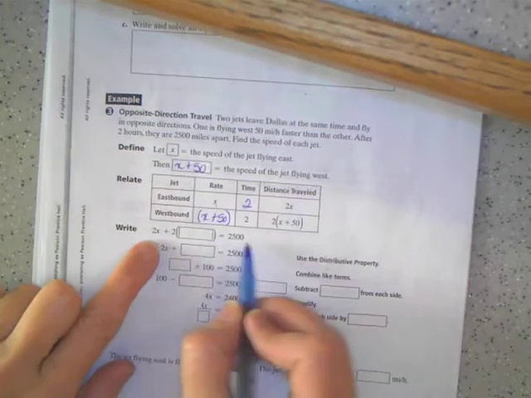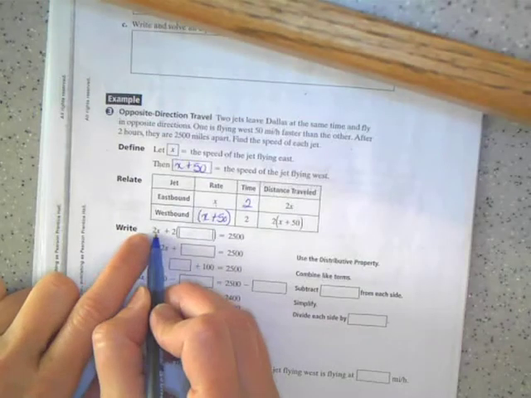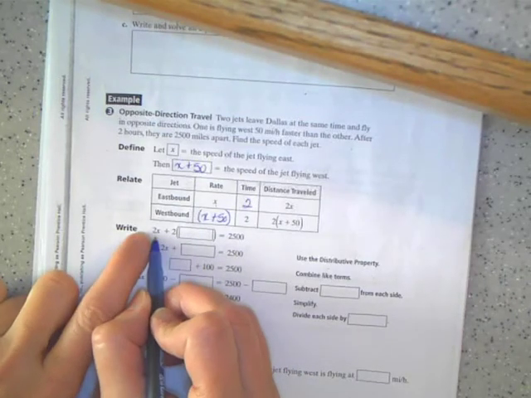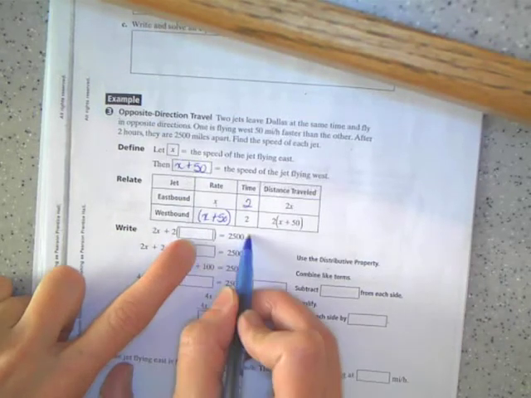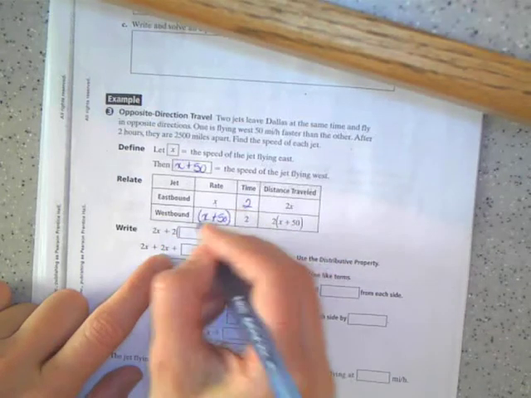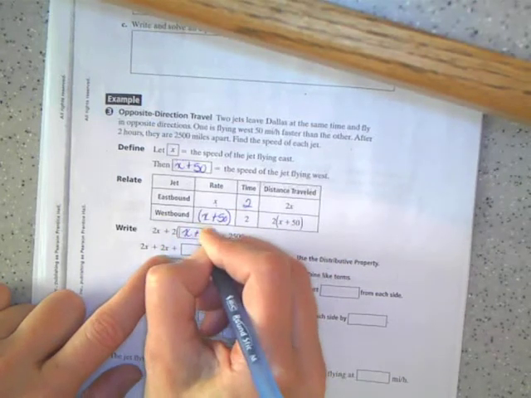This time, when they're 2,500 miles apart, you would add these, because the distance of the first jet, the eastbound jet, plus the distance of the westbound jet should total 2,500. So this is why we add them in this problem, and we didn't in the other problem.